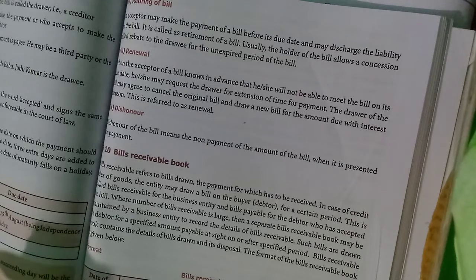So 1% he will deduct from the main amount. That is called the rebate. Note, this is called rebate, not discount, because he has paid the amount long before the due date. That is why he deducts some of the amount from the main amount. He will deduct 1%. That is called the rebate of the bill.